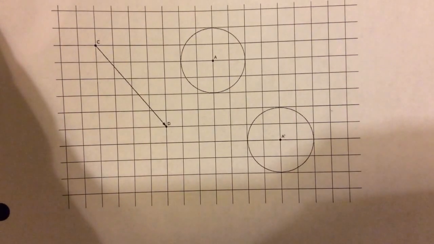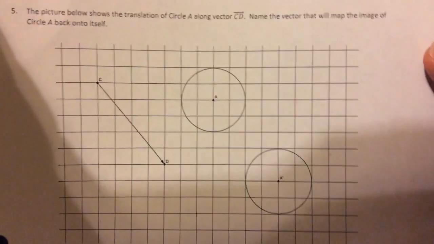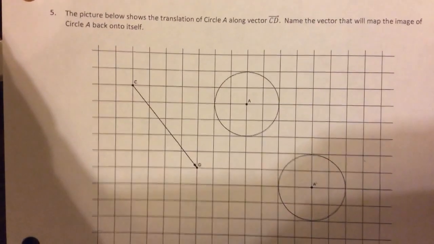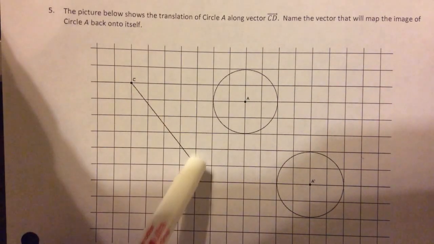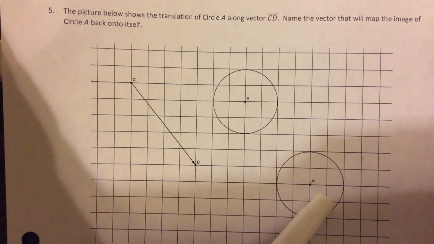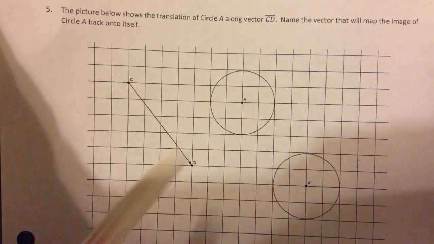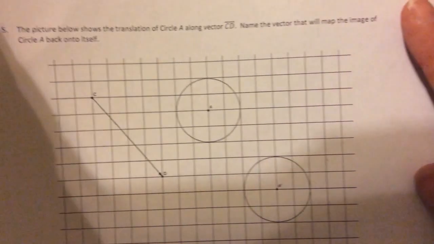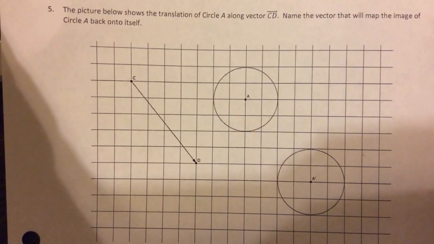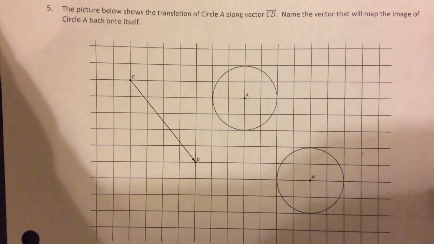Okay, let's look at exercise 5. And we're just going to talk through this. I think we can do this pretty quickly. Here's the diagram, and I'll bring the question here. The picture shows the translation of circle A along vector CD. Moved it down and to the right. Name the vector that will map the image of A back onto itself. So what vector would do that? So think about that. Pause it if you need to.